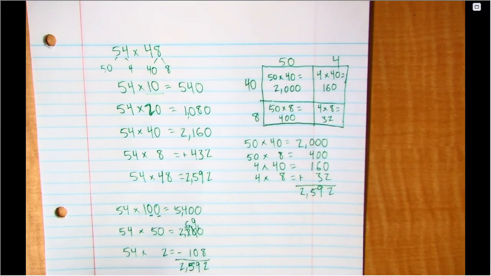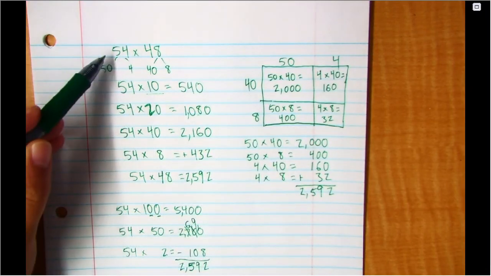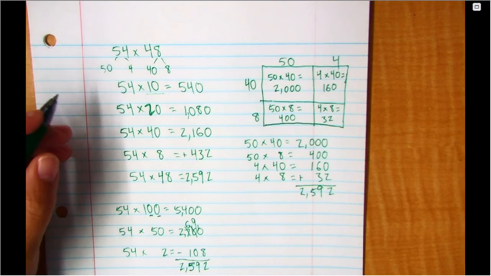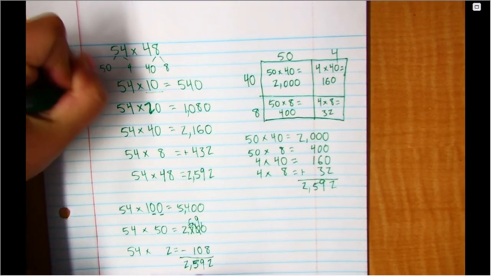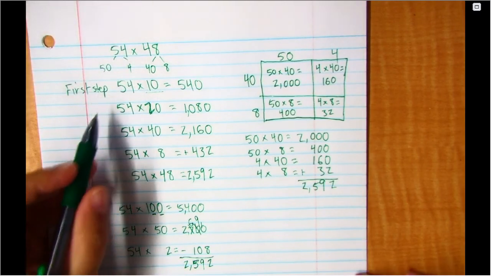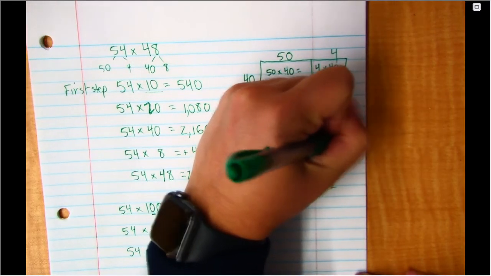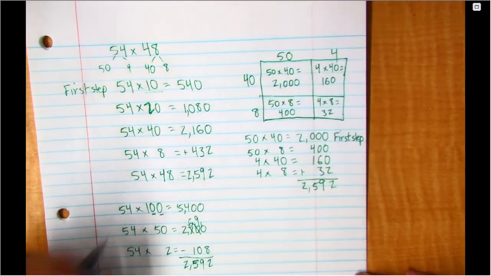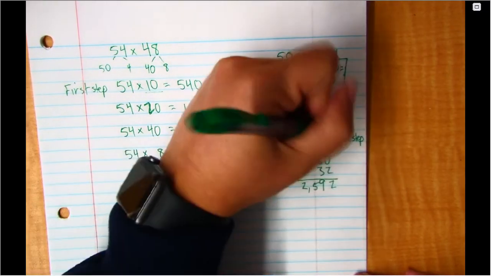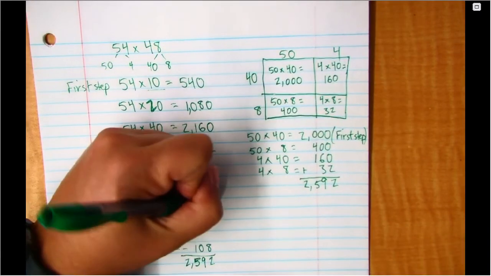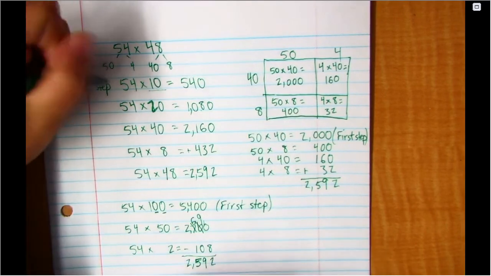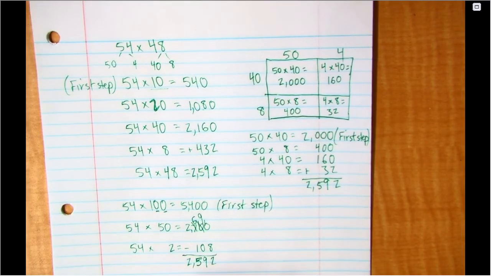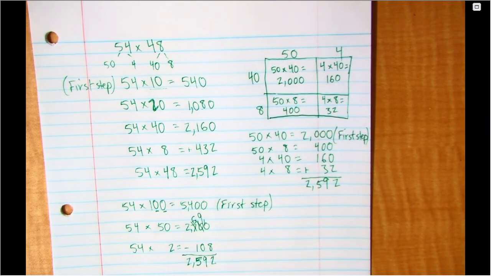So here I've used 3 different strategies to answer this question of 54 times 48. And if I look at my first step in each of them, here's a first step for this strategy, first step for this strategy, and my first step for this strategy. There are 3 first steps that are now going to guide me in how I'm going to solve the problem.